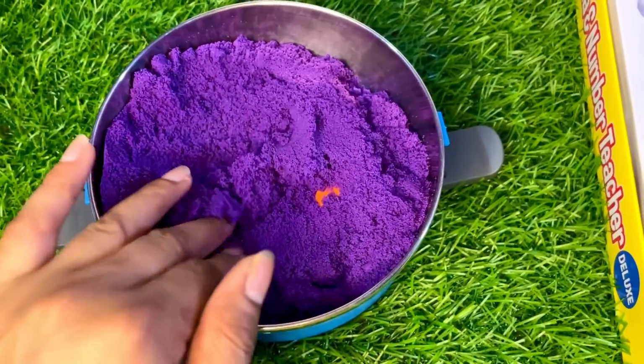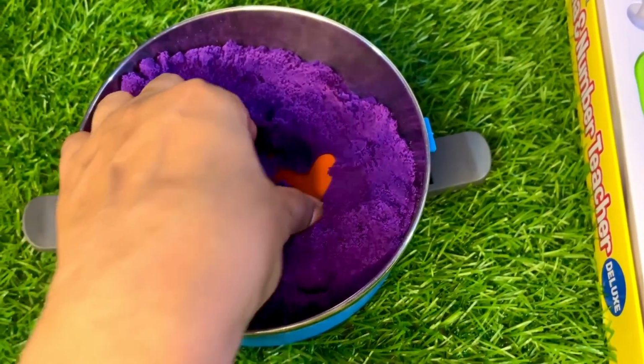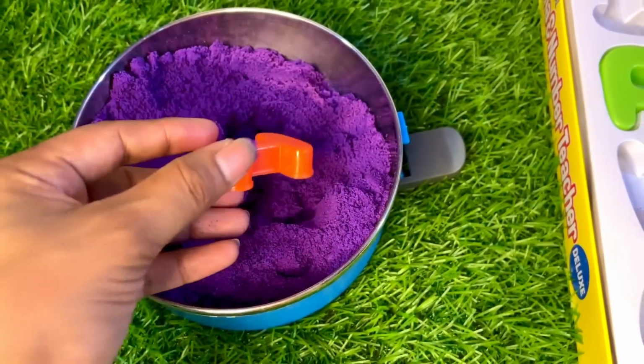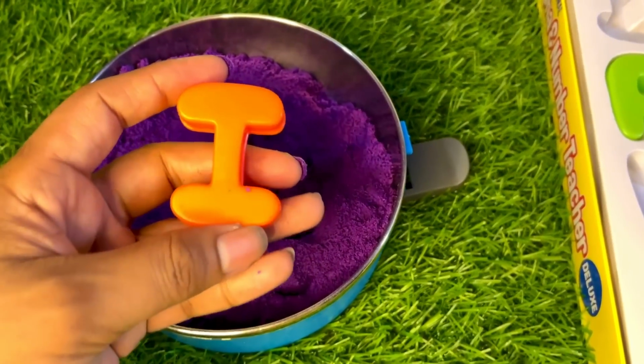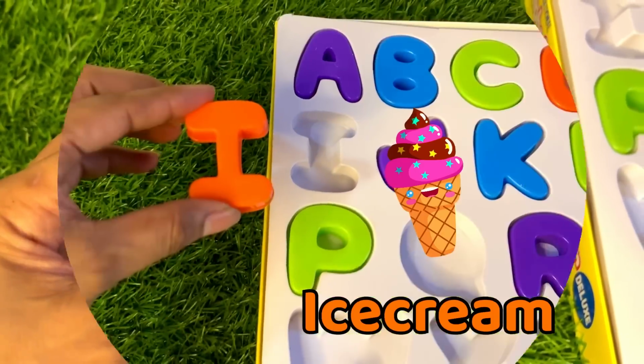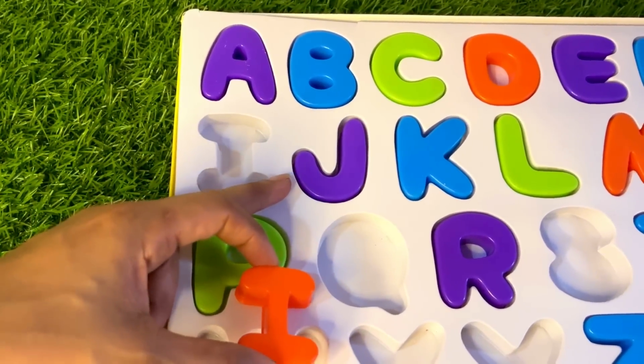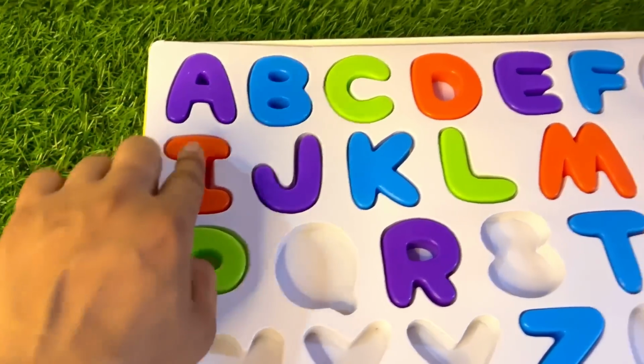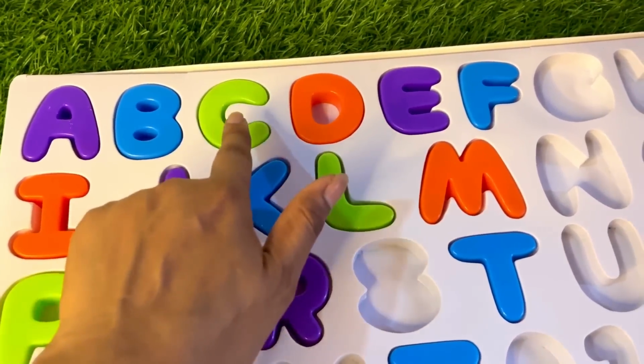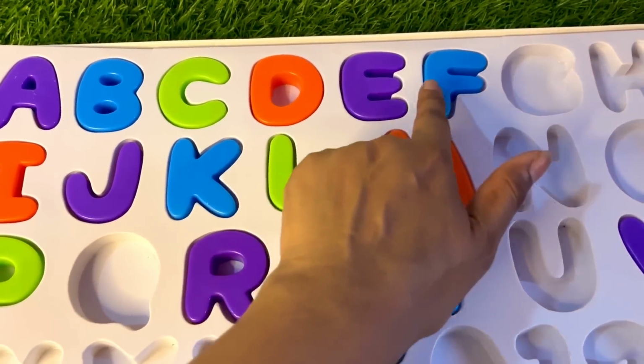I think our next letter is hidden in the sand. Yes, we got it. It's a letter I. I is for ice cream. Let's put letter I before letter J right here. A, B, C, D, E, F.